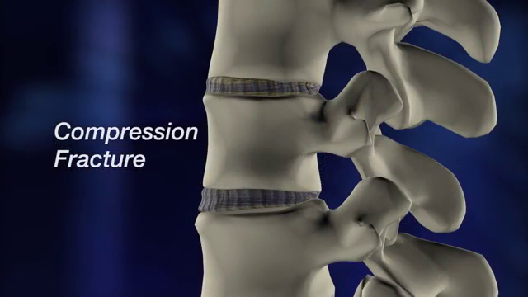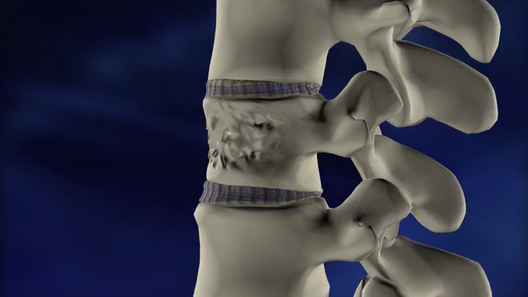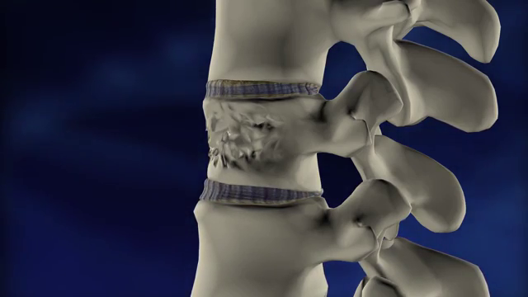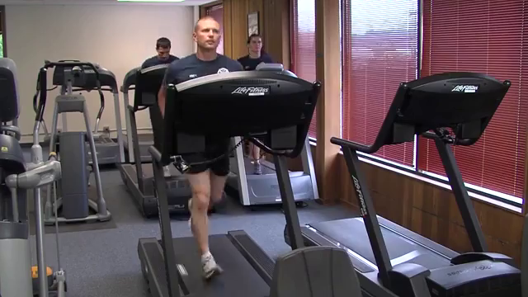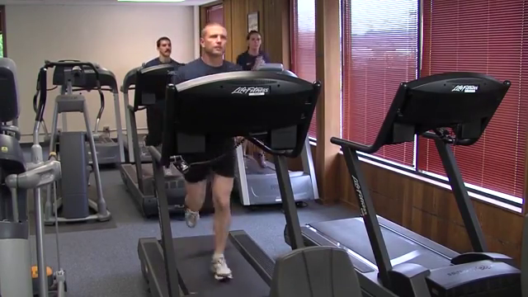A compression fracture occurs when vertebrae in the back collapse, generally occurring gradually over time. Over the years of EMS work and lifting, your vertebrae are under a lot of stress and will actually experience small compression fractures. It is essential that EMS providers maintain physical fitness in order to reduce the risk of sustaining severe or repetitive back injury.